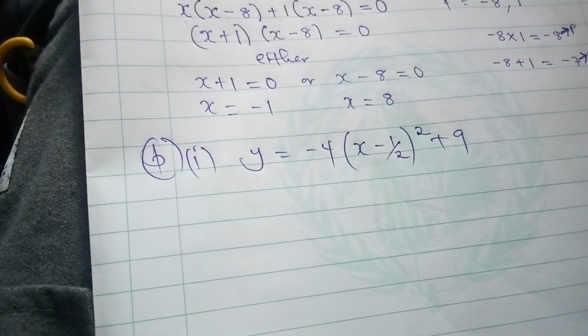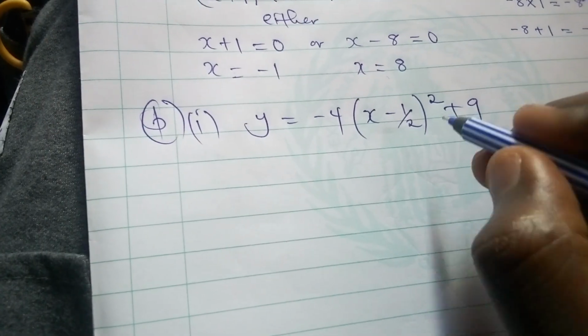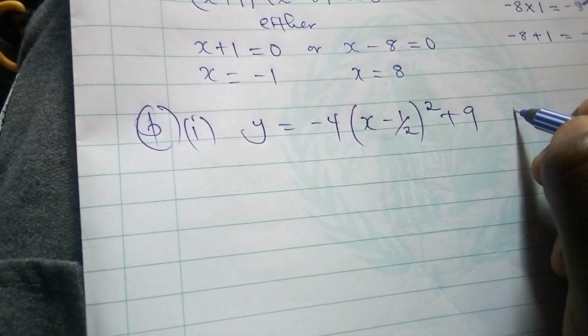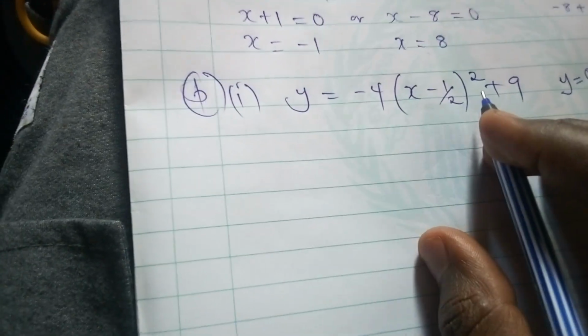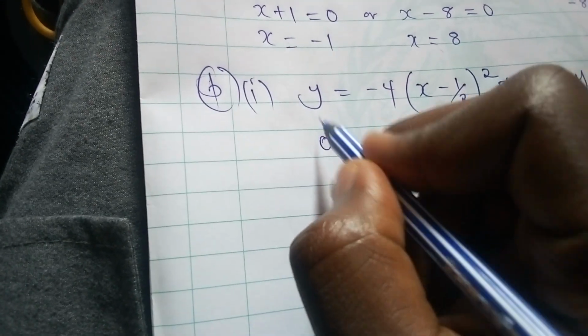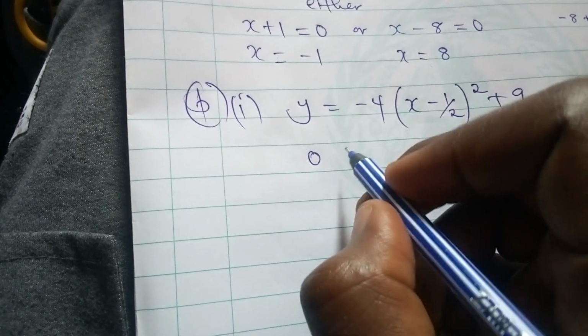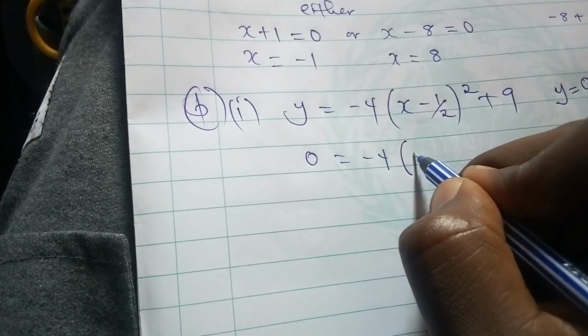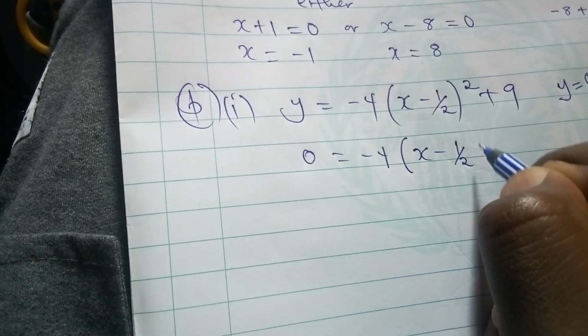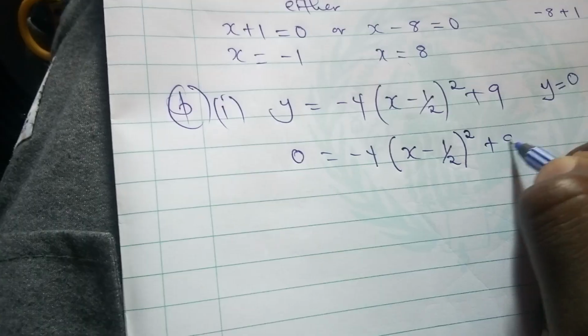So like I said, a and b are on the x-axis, so it means that the value of y is 0. So where there is y, you're going to replace it with 0. 0 is equal to negative 4 open brackets (x minus 1 over 2) squared plus 9.